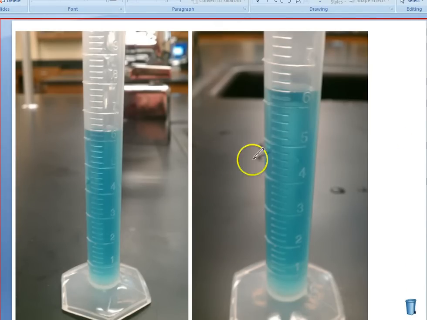So here I have two pictures of the same graduated cylinder. This one I think is a clearer picture, but this is a little bit zoomed in, so you can see exactly where that water line stops. Each of these markings, the 1, 2, 3, 4, 5, and 6, is a milliliter. I can see that I have 6 milliliters and then a little bit more. It's not all the way up to 7, so I need to figure out how much more I have.